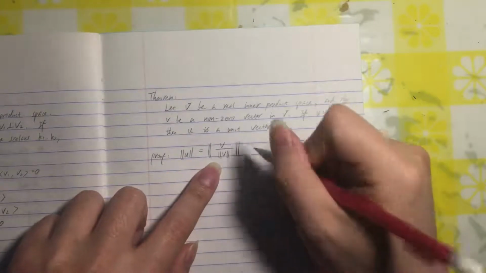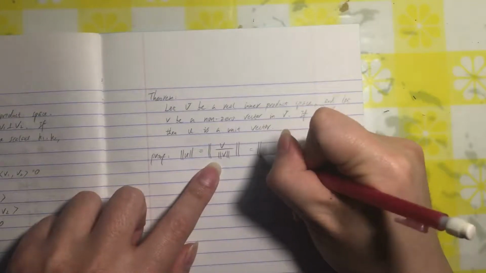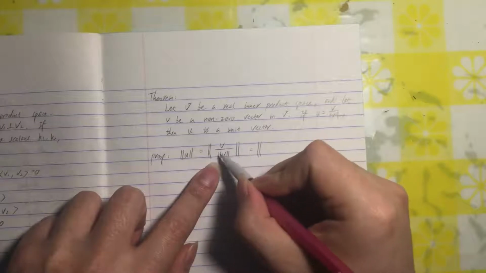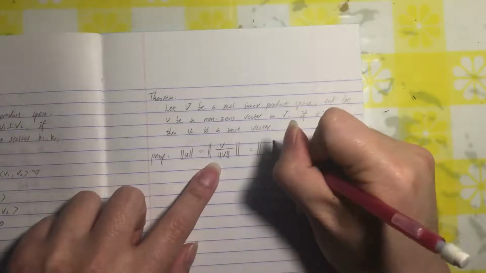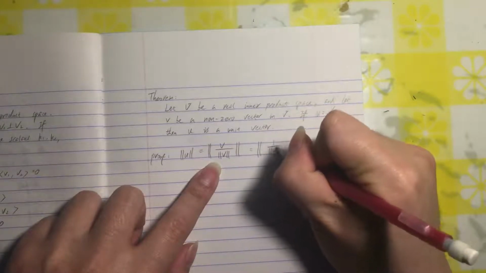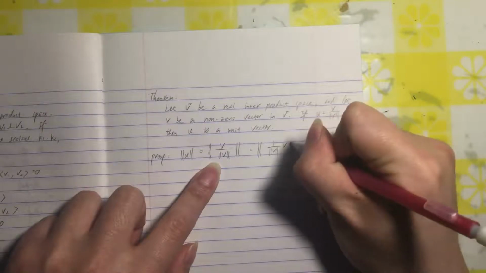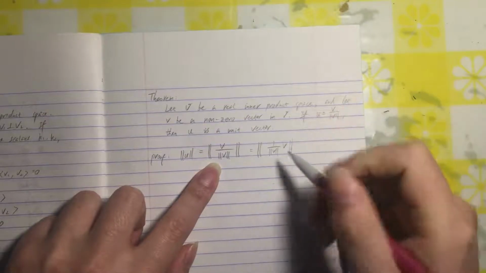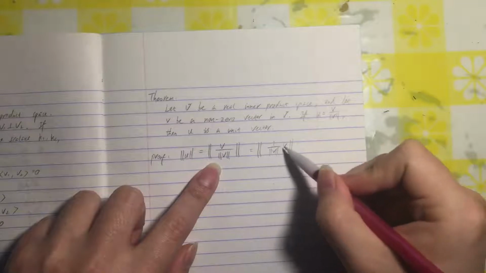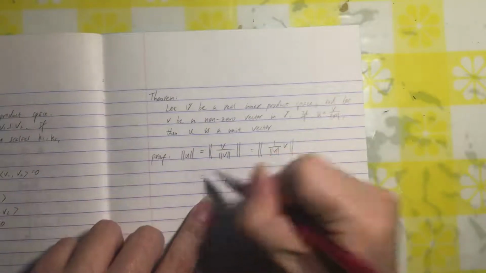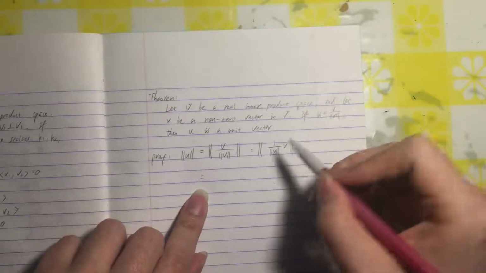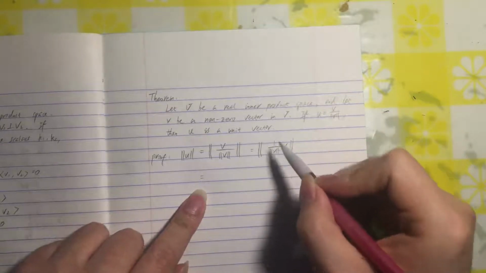Inside the norm here, v divided by norm of v can be rewritten as 1 over norm of v times vector v. That's a scalar, that's a vector. Then, by a property of norm, I can pull out a scalar.